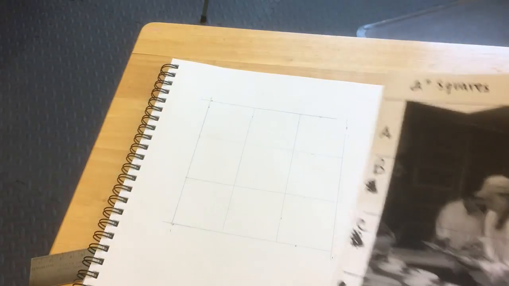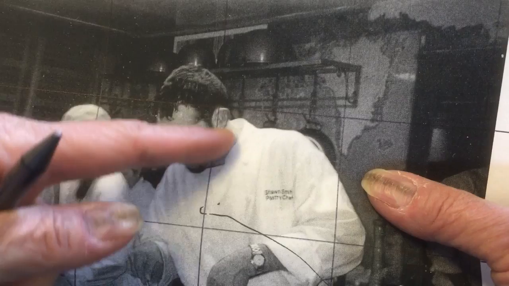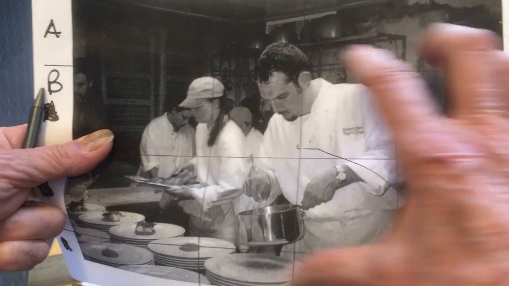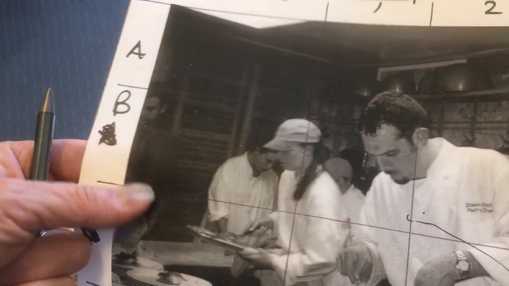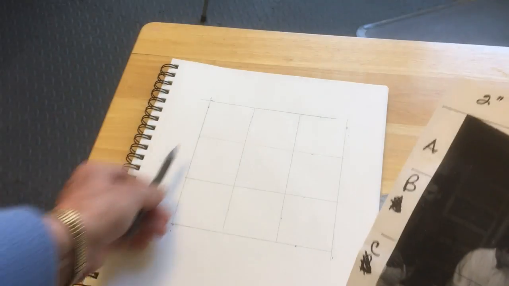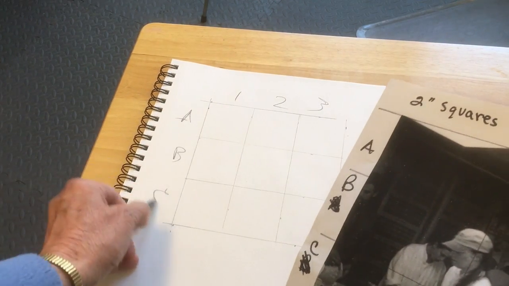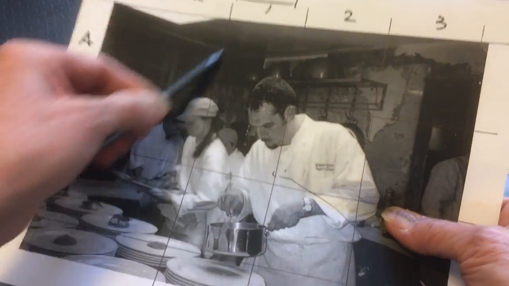So once I've gridded this off, then what I would do is replicate what I see in each square. And this breaks down the contour difficulty. Instead of having to figure out the proportions of this whole image, I can go to square number 2B, for instance, whoops, I want to number these and letter them, A, B, C. I would go to 2B, which would be that square, and I blocked off just the image that I wanted.